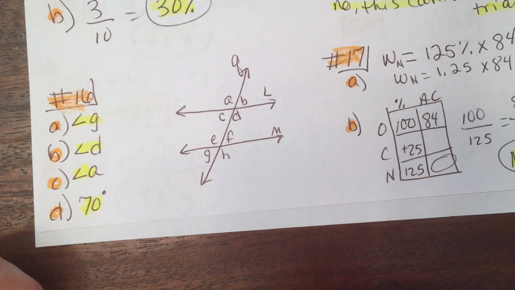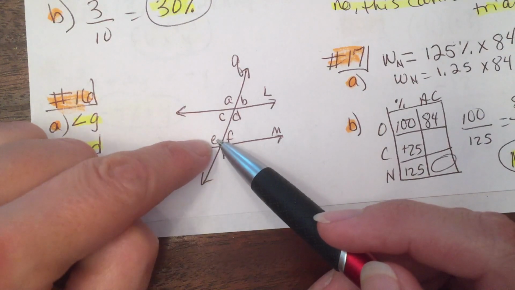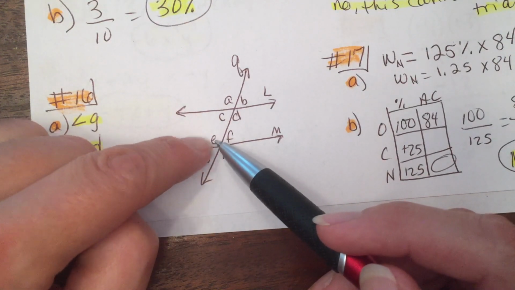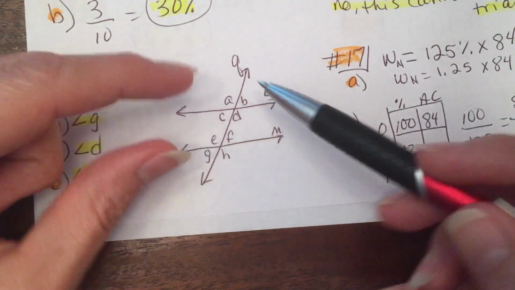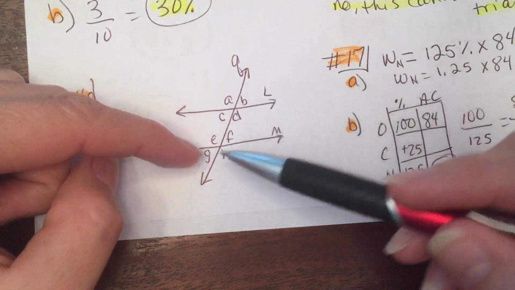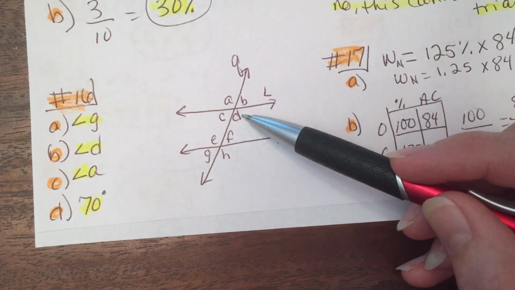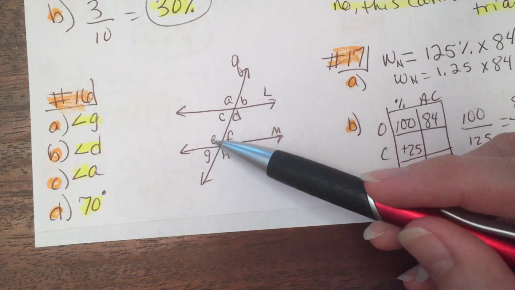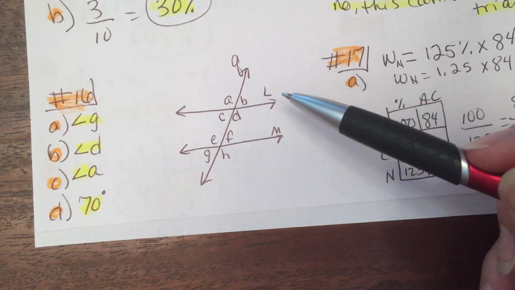B says which angle is the alternate interior angle to angle E. Okay, so here's angle E. Alternate interior. Alternate means an angle that's on the opposite side of the transversal, and interior means that it's inside of the parallel lines. Well, angle D is the only one that meets that. Okay, so angle D and angle E are alternate interior angles.